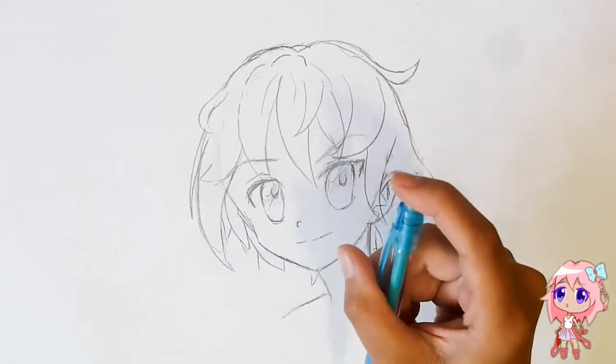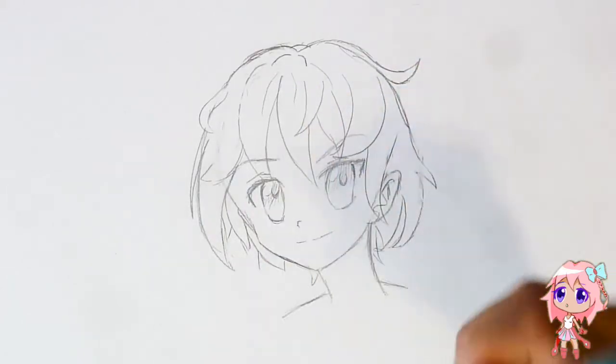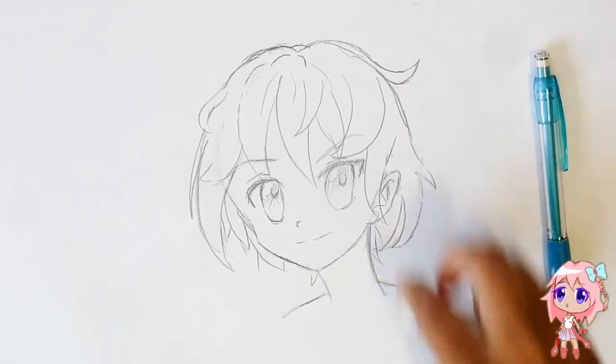I'm not sure why this pencil doesn't last so long, but okay. Alright, some more details.